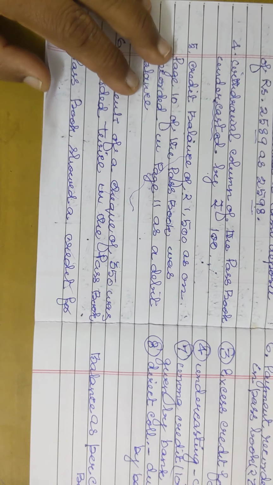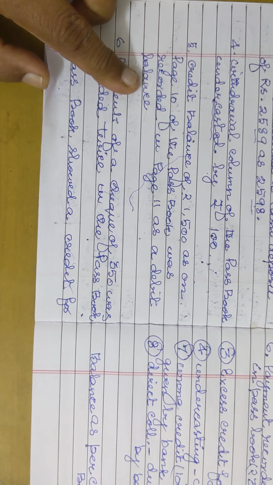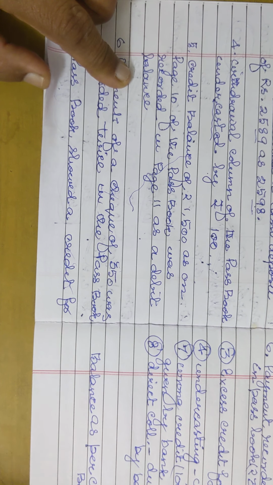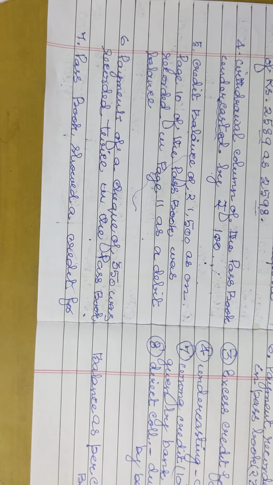ஓகே, next item is credit balance of rupees 1,500 as on page number 10 of the passbook was recorded in page 11 as a debit balance. Now you have to be very very clear. இப்போது கிரெடிட் பேலன்ஸை டெபிட் பேலன்ஸ் ஆகவோ டெபிட் பேலன்ஸை கிரெடிட் பேலன்ஸ் ஆகவோ எழுதும் பொழுது, when you rectify such type of errors, you have to give double effect. Always remember this. Suppose the amount is 1,500, you have to rectify it with 3,000 rupees. Why? I will tell you.